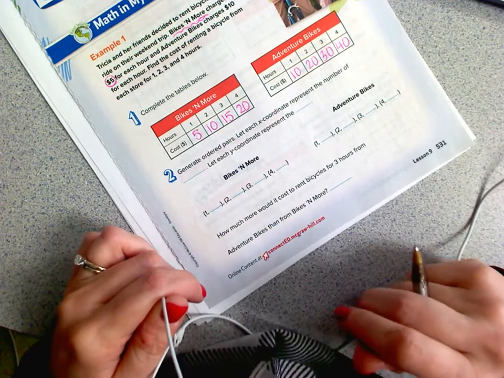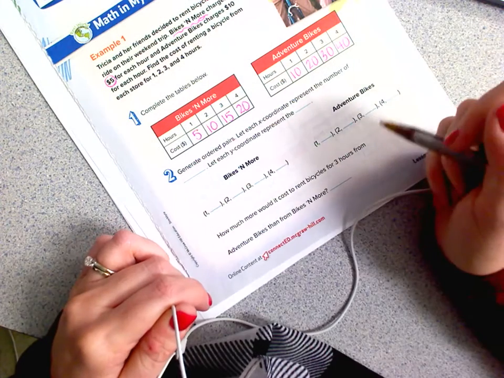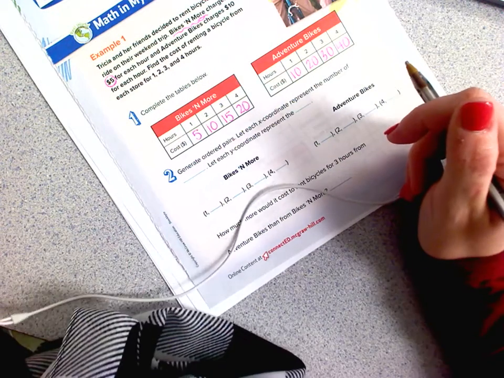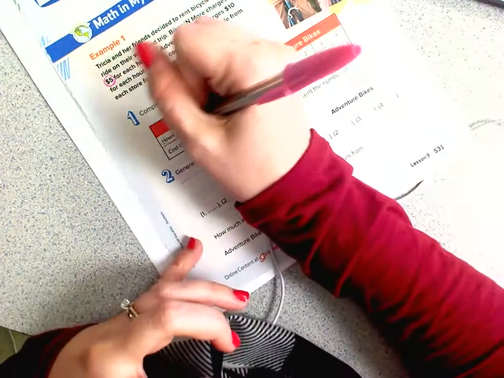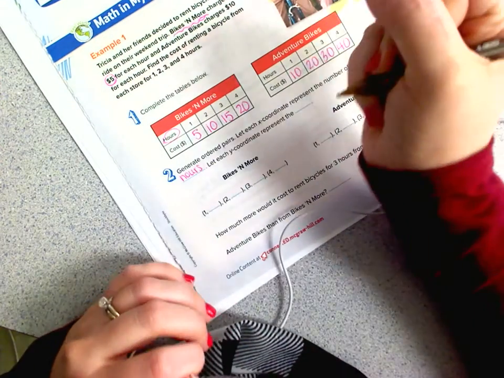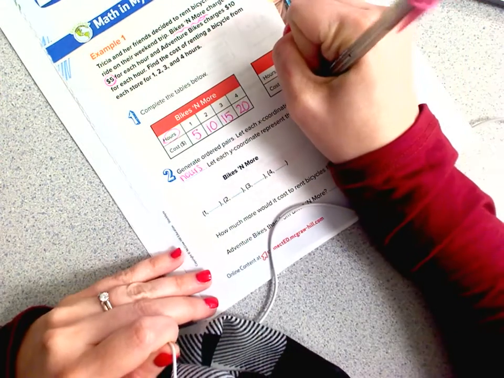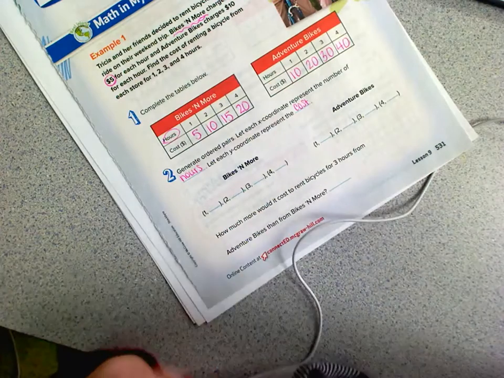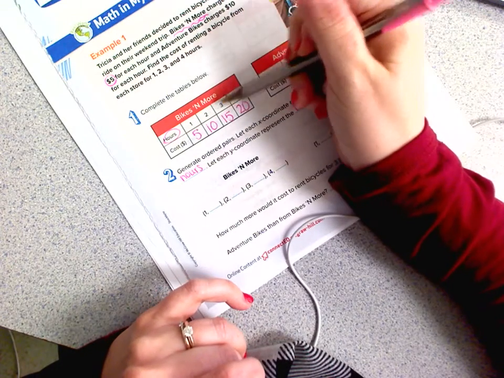Generate ordered pairs. Let each x coordinate represent the number of hours, and each y coordinate represent the cost. Okay, so we're going to create ordered pairs out of these numbers that we just made.